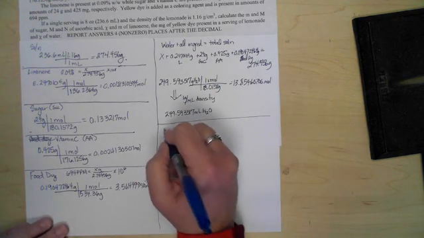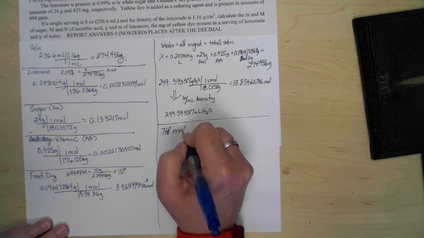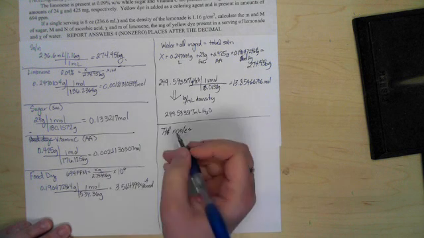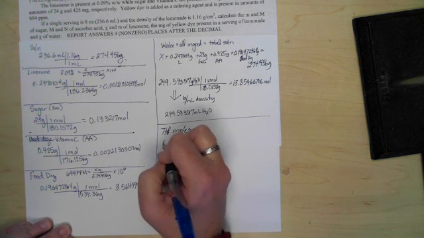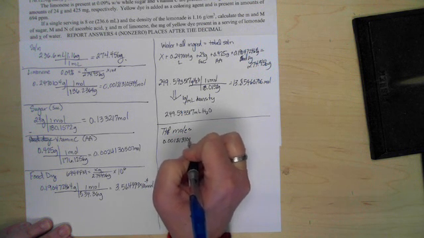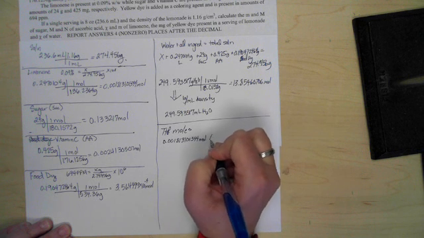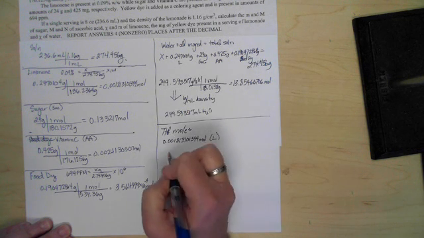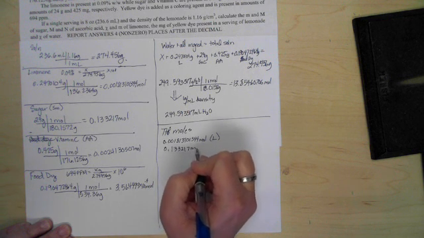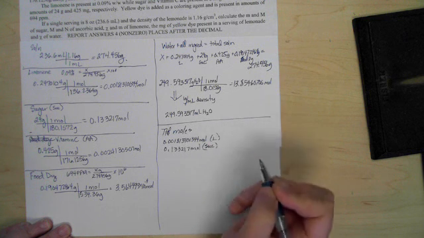And then again, the total moles of everything is all the moles combined. So if we start back up here, we have 0.0018131011344 moles of limonene. We have 0.133217 moles of sucrose, sugar.